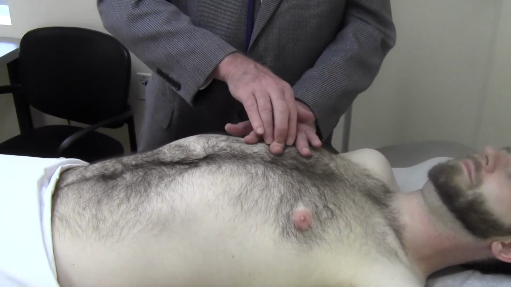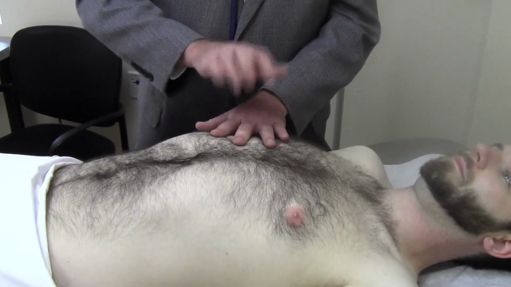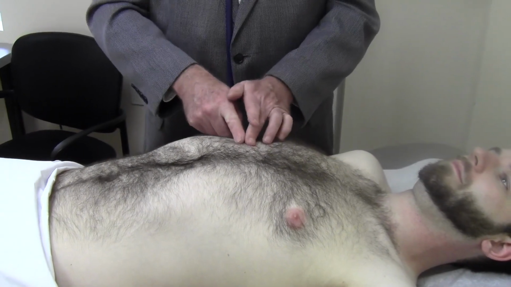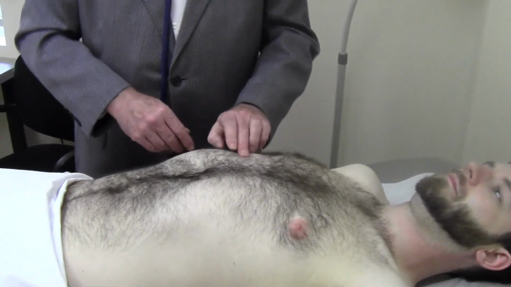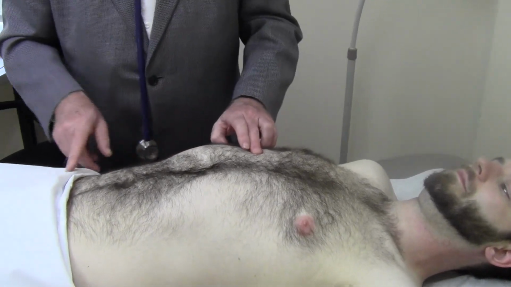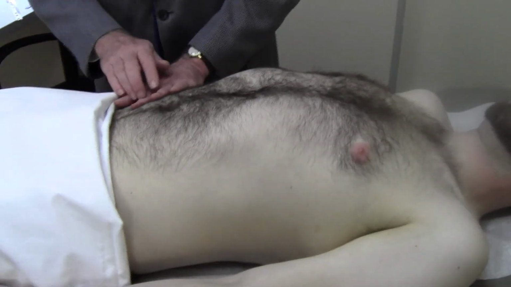Listening for when the note changes from resonant to dull. So the upper border of the liver is approximately this level. So I'll mark that in my mind, and then I'll percuss from below to catch the lower border of the liver.